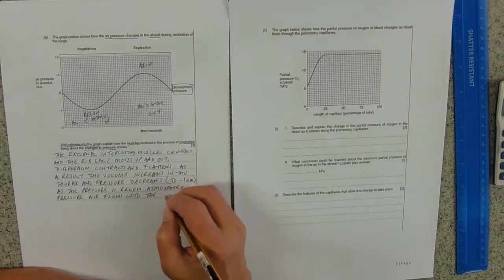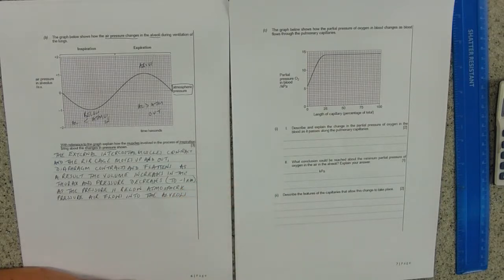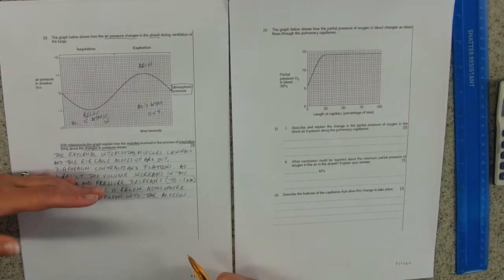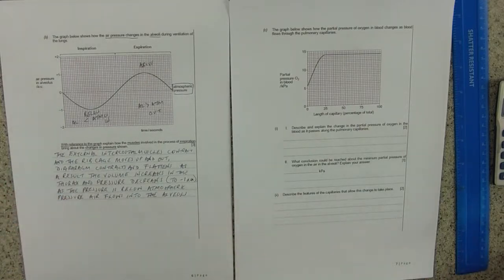Where does it flow into? Into the alveoli. Lovely. So we've looked at the muscles, why the pressure changes, and what that means in inspiration. Fantastic.